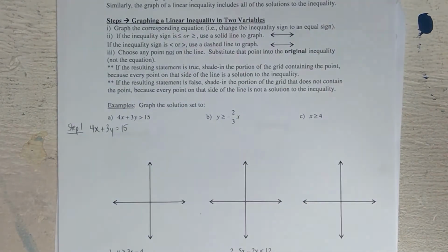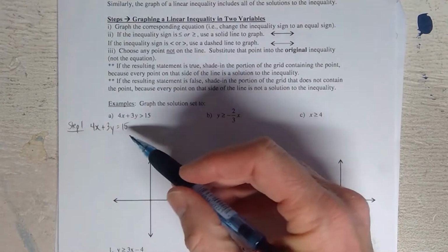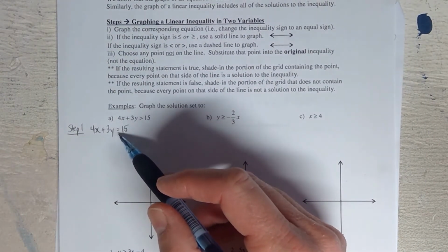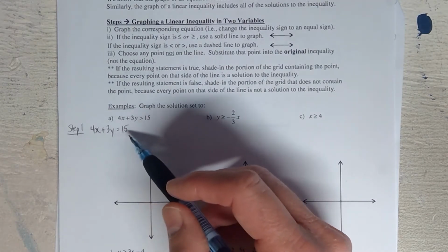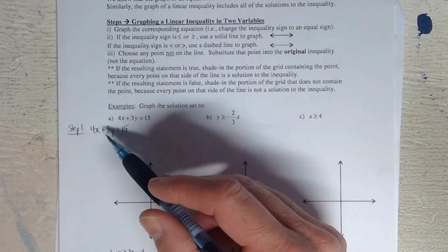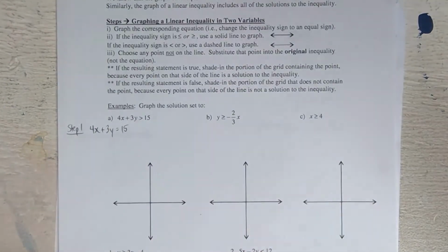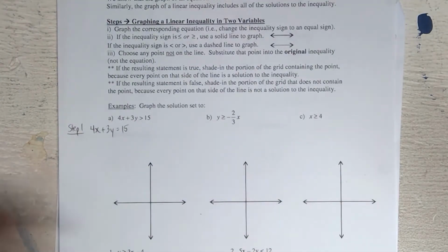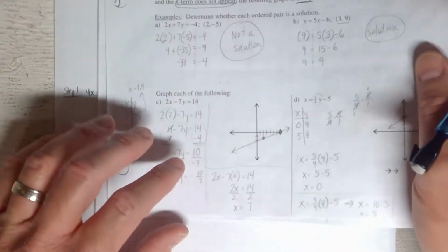Now, as we learned at the very beginning of chapter 4, when we first learned how to graph lines, we know that when you have a two-variable equation with an equal sign, and it's linear, meaning both sides are polynomials, you don't have any x squareds or y squareds, you just have x to the first and y to the first, that's when the graph is going to look like a line. So that's exactly what this will be. This will be a line, just like we saw at the beginning of chapter 4.